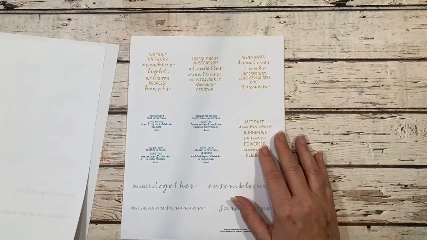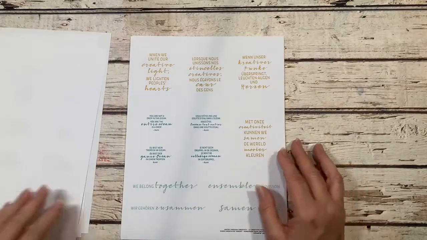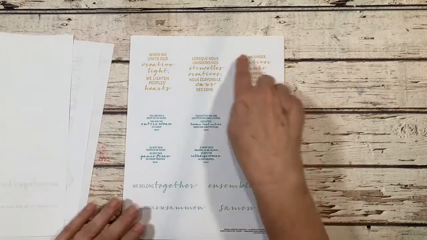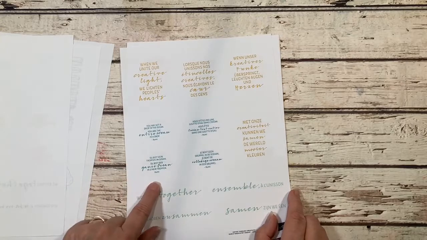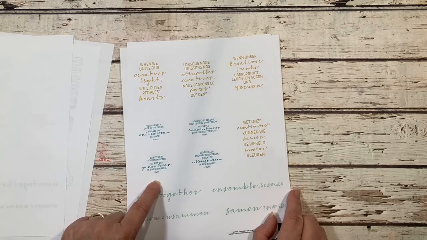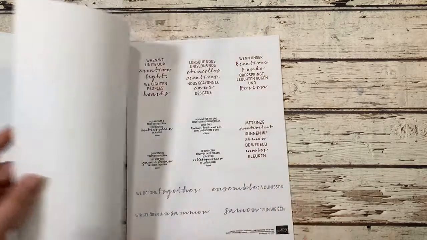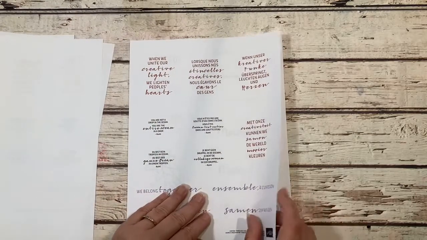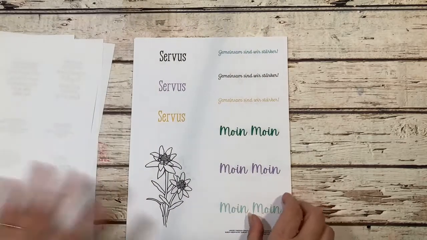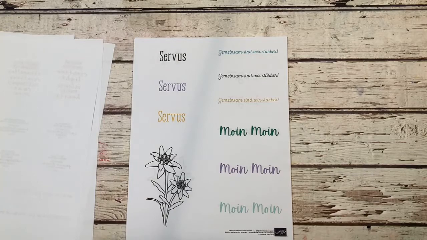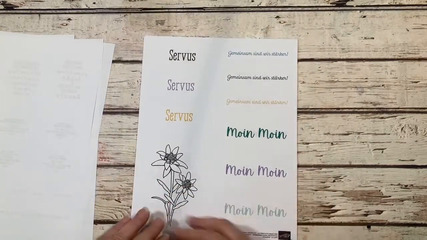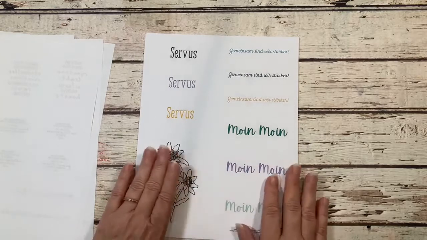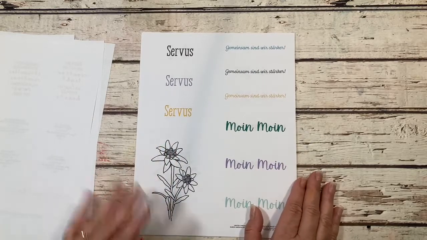I'm just going to breeze through this and show you all of them. And then you get a page of just sentiments. Really cool. So you can cut these out with scissors, punches, or die cuts, however you want to do it. You can print all of it out on cardstock, or you can do what I did and print it out on computer paper, and then as I want to use something, I will print it out on cardstock, which is what I did for today.